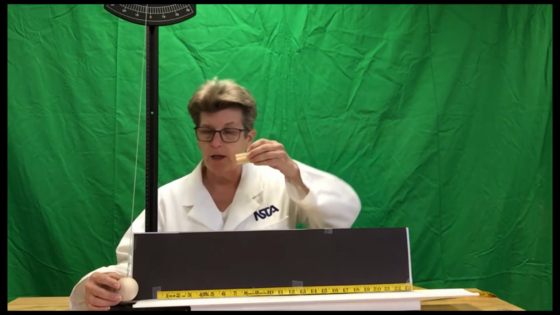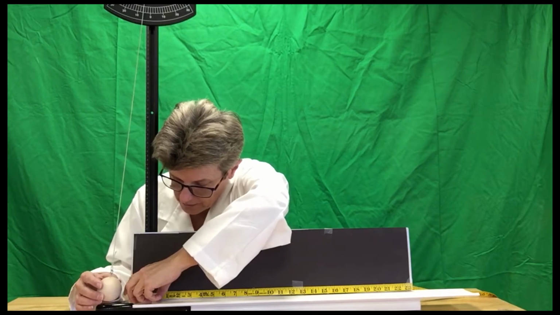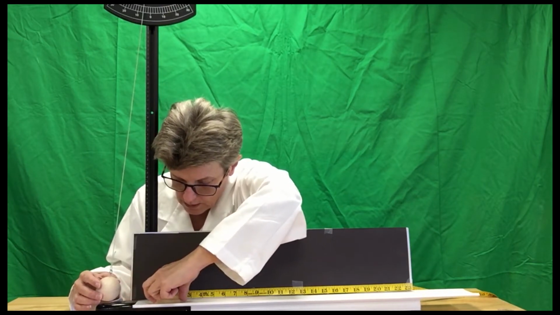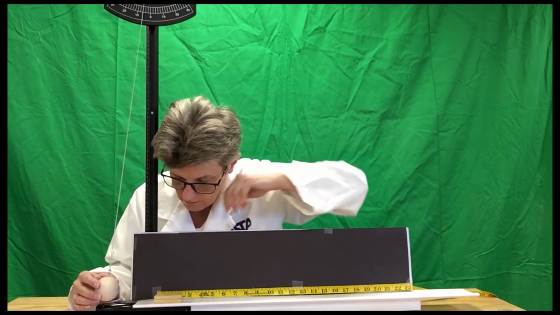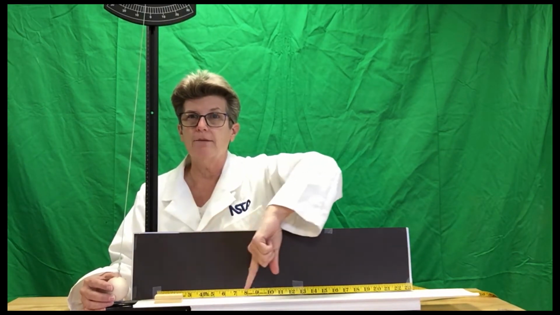Now let's talk about collision energy. And collision energy is what we're going to use today to measure how much potential energy we put in the ball. Okay? So we're going to use these little blocks right here, and I'm going to place them on my little stand here. And I'm going to show you how I do this. And I am going to be measuring how far my block travels once it has experienced collision energy with the ball.